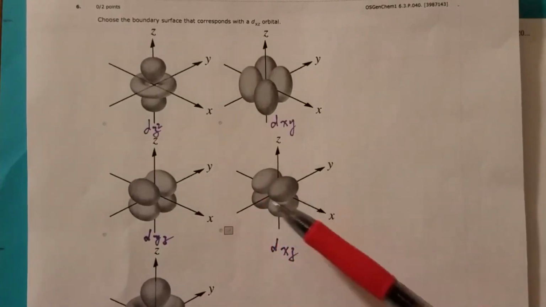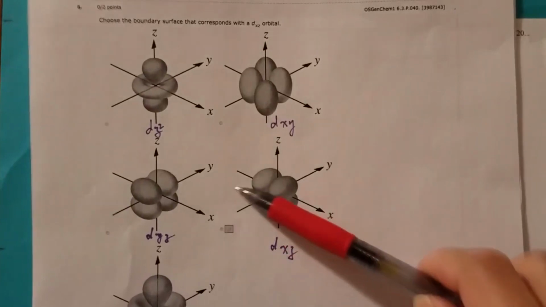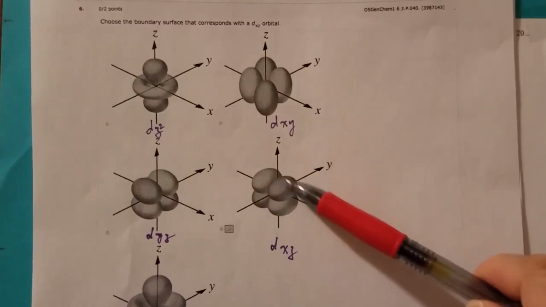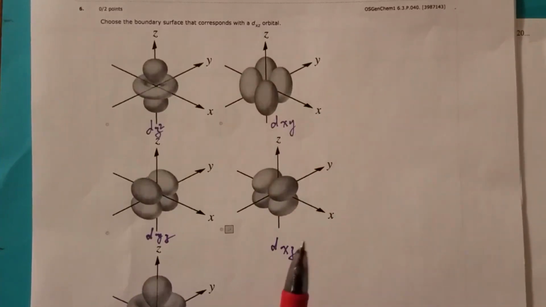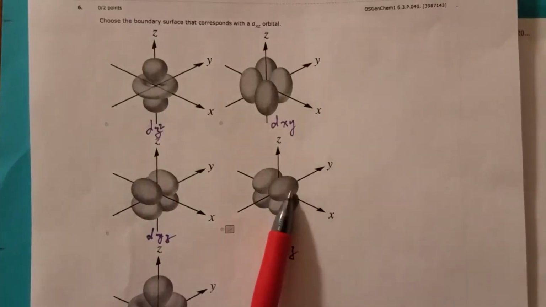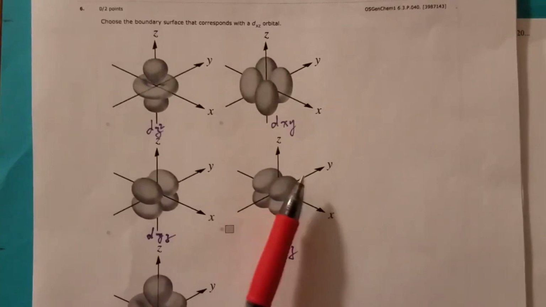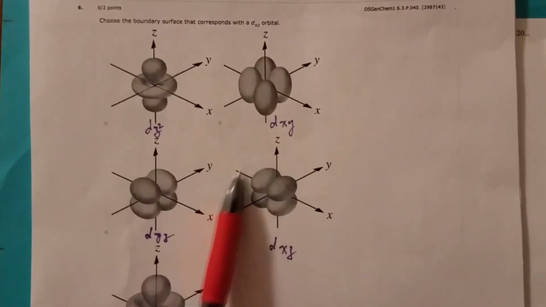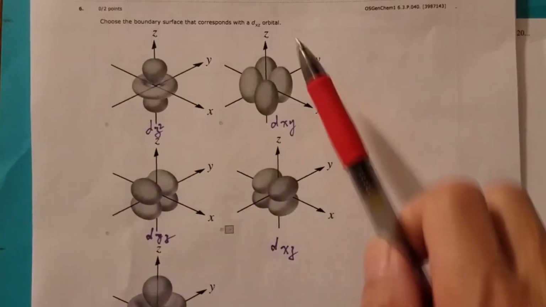Two on the negative side of z, this one and this one, and these 2 on the positive side of the z. And then x, these 2 on the positive side of x and these 2 on the negative side of the x. So therefore, this one should be dxz.